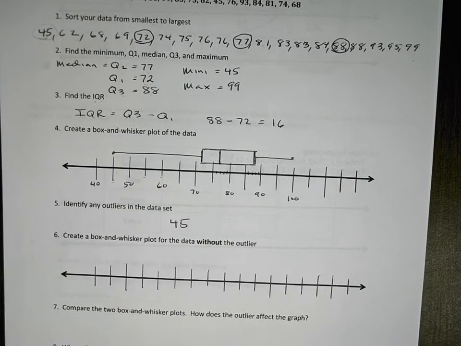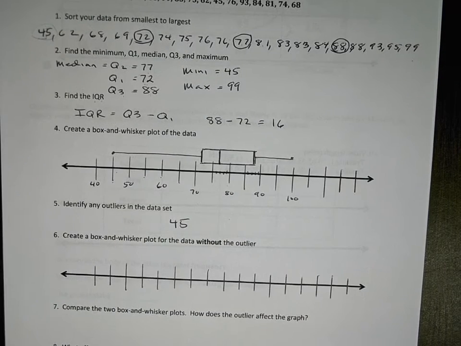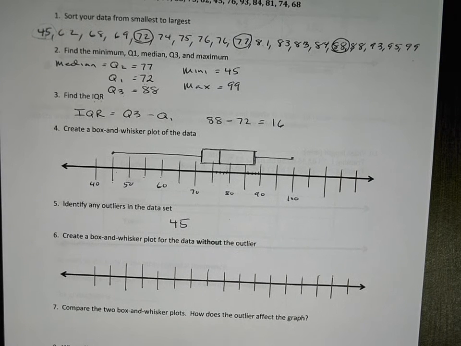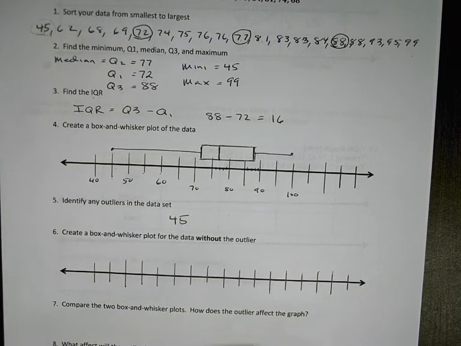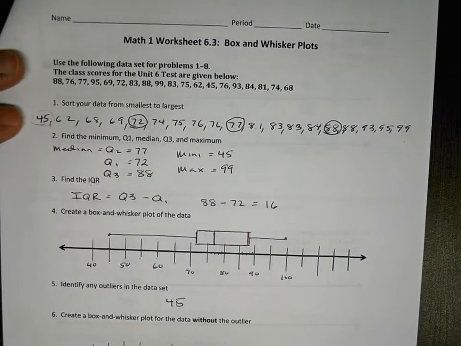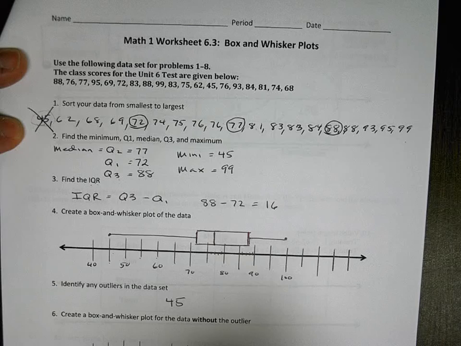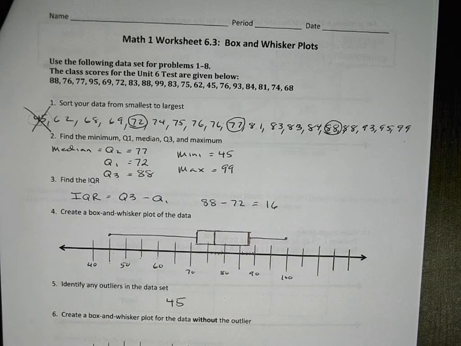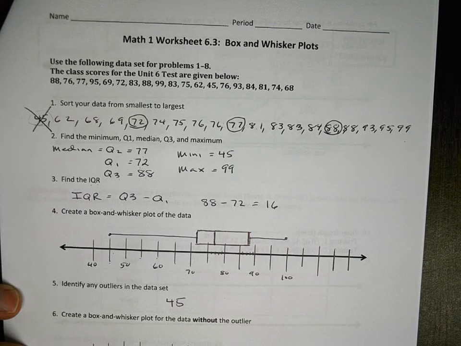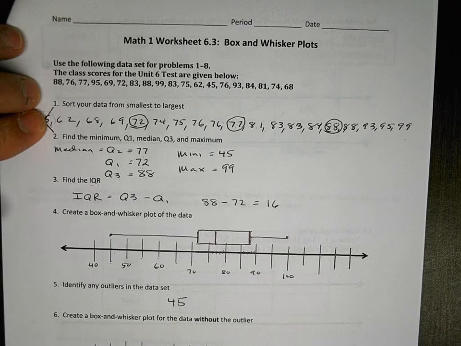All right. So 6, we were tasked in finding the box and whisker plot without the outlier. So basically what we're going to do is cross off 45, pretend it's not a part of the data set, and find all this information again and make a new box and whisker plot. So this time our minimum is 62.